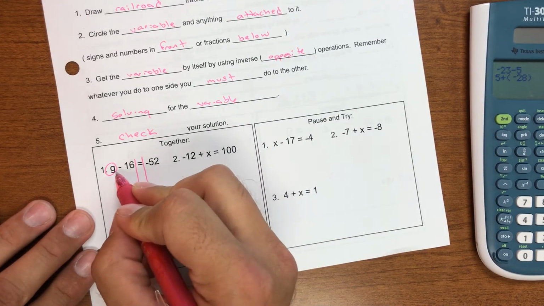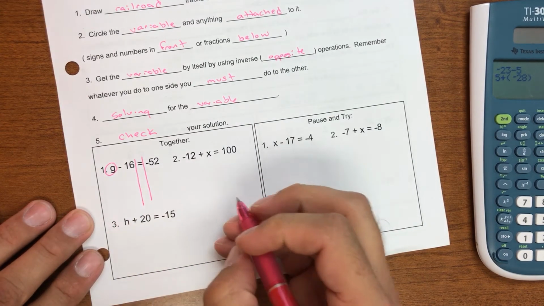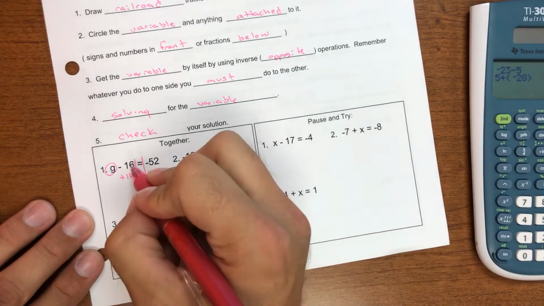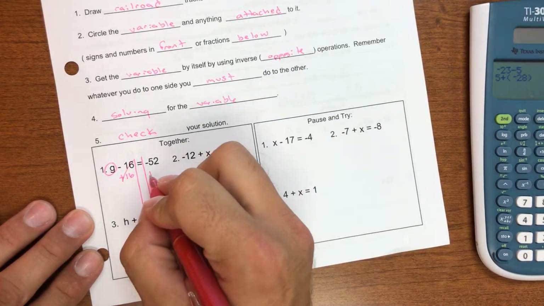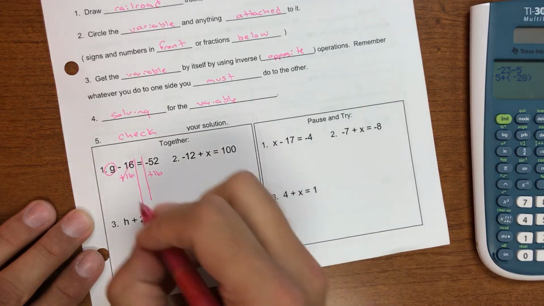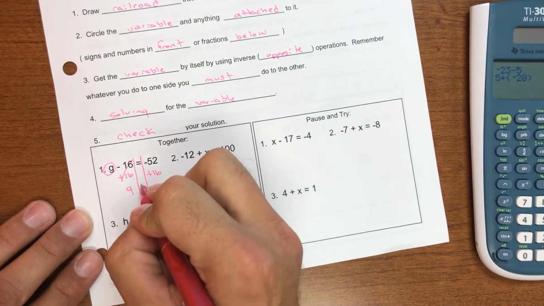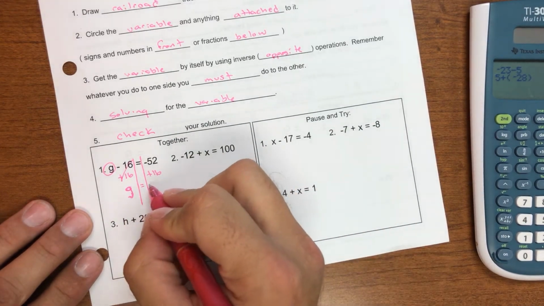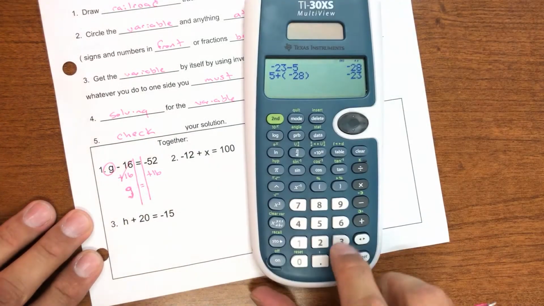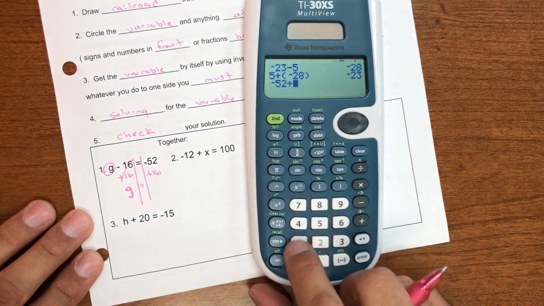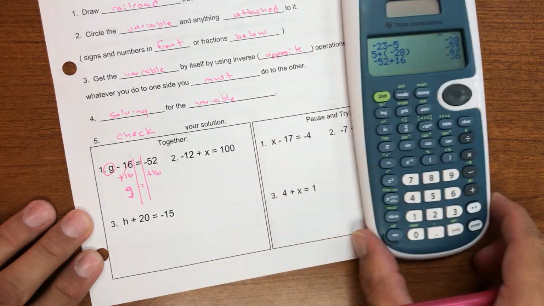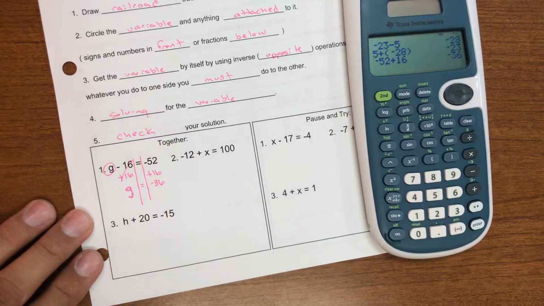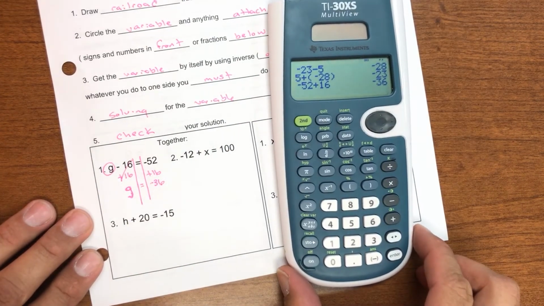Right now, g has a minus 16, and the opposite of minusing 16 is to add 16. So that's going to make this go away, but I have to do it to the right-hand side as well. So this becomes g. We better give it a tail so that you know that's not a 9. g is equal to negative 52 plus 16. I'm going to put it in my calculator for you. Negative 52 plus 16 is negative 36. That's what I think my answer is. I think my answer is negative 36.